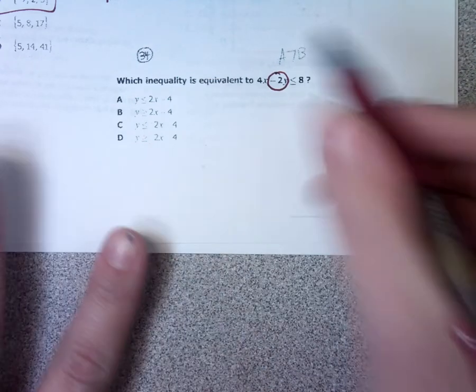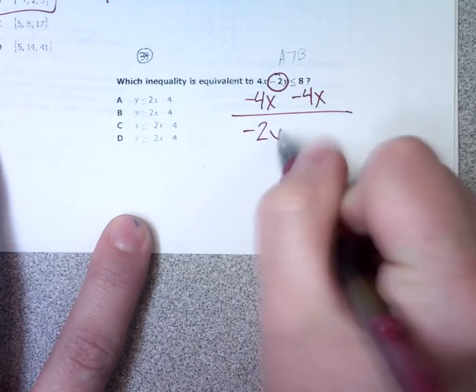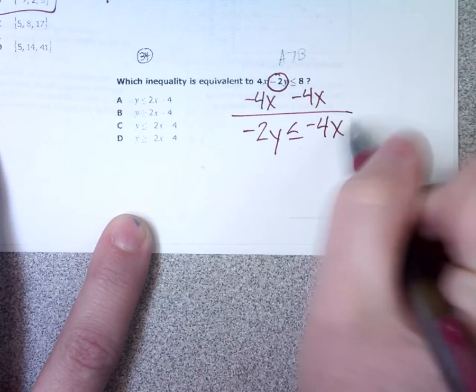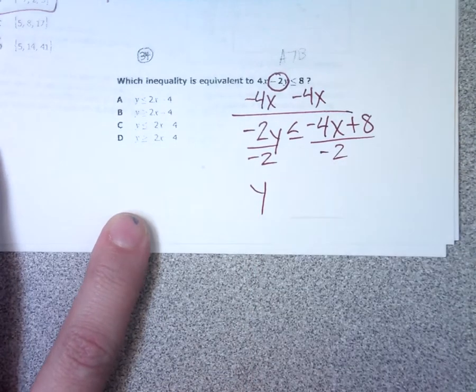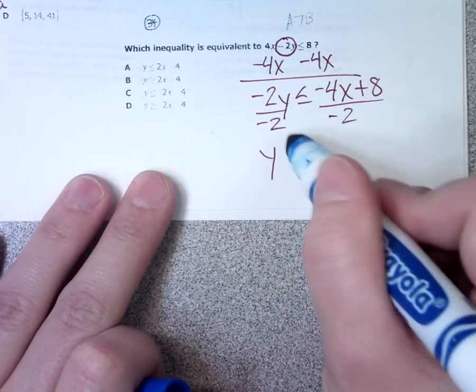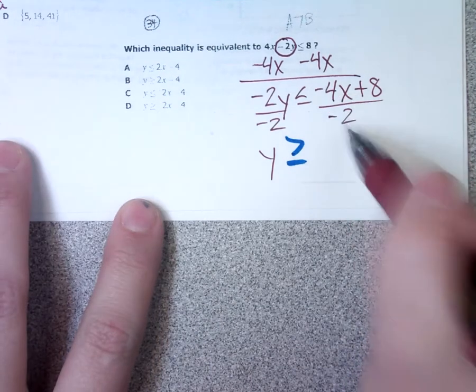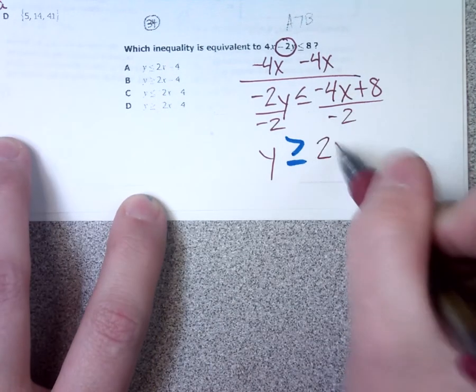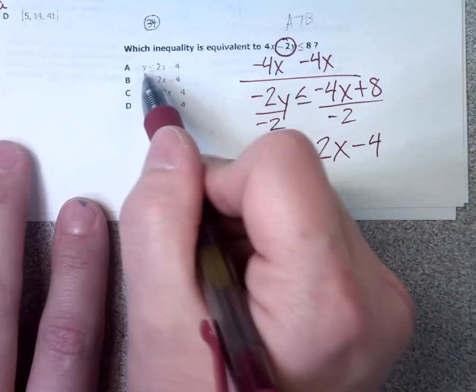Yes, it is B. Come on up. So first you subtract the 4x, the negative 2y drops, negative 4x plus 8 drops. I divide both sides by negative 2. Something special happens here. Switch the sign, because I divided by a negative. If you ever divide by a negative, you have to flip that sign around. And then the negative 4 over the negative 2 makes a positive 2x, and 8 over negative 2 makes negative 4. And that is answer choice B.